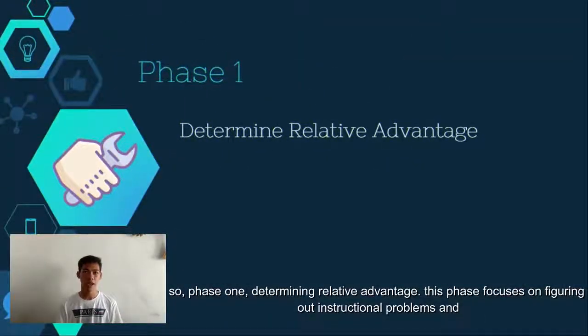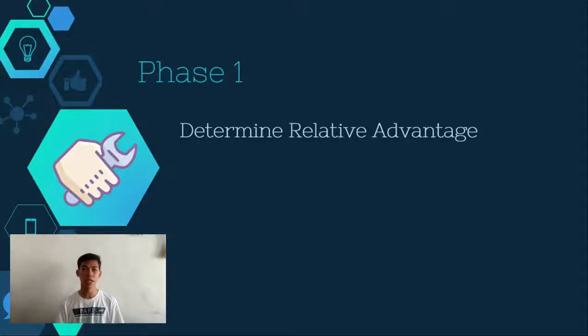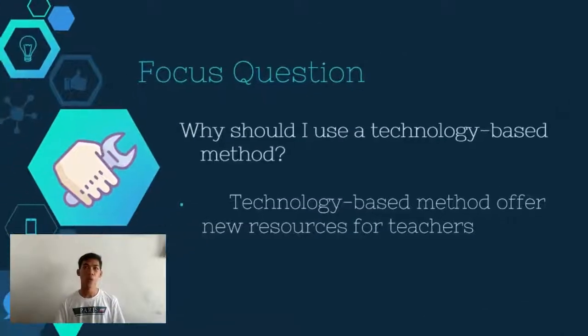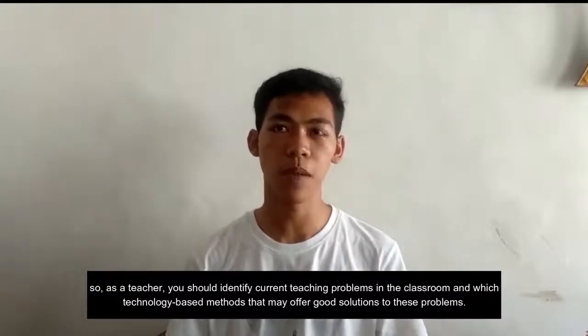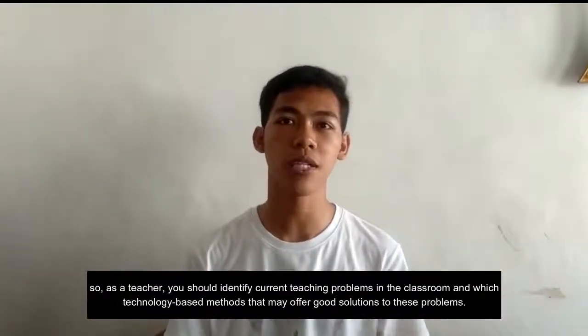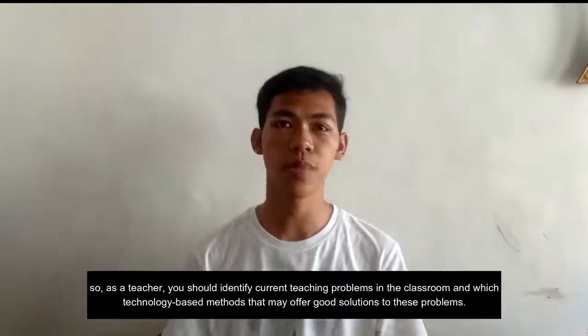So, phase one, determining relative advantage. This phase focuses on figuring out instructional problems and deciding if a technology-based solution is the best solution in a classroom setting. So the focus question in this phase is: why should I use a technology-based method? As a teacher, you should identify current teaching problems in the classroom and which technology-based methods may offer good solutions to these problems.